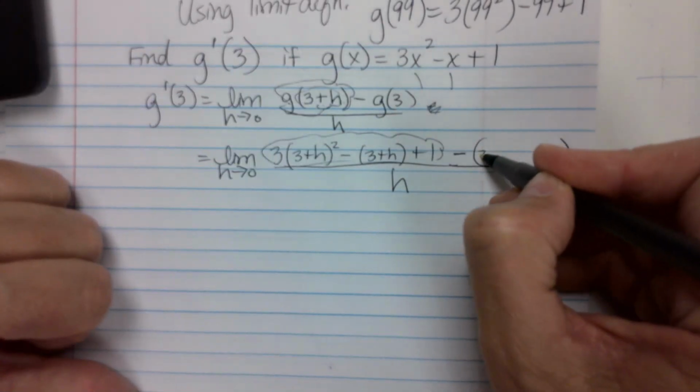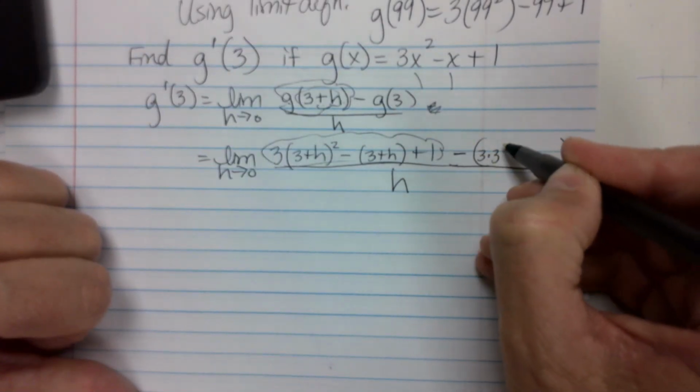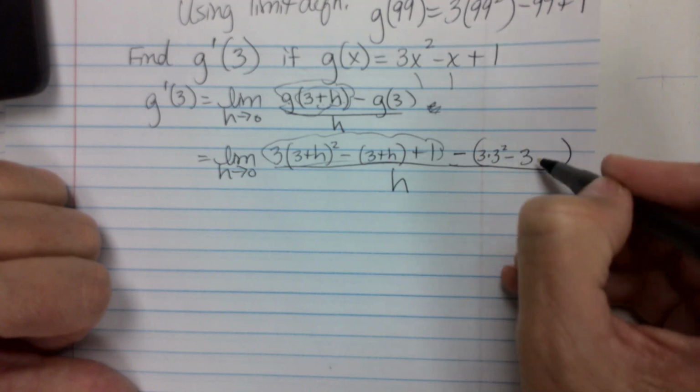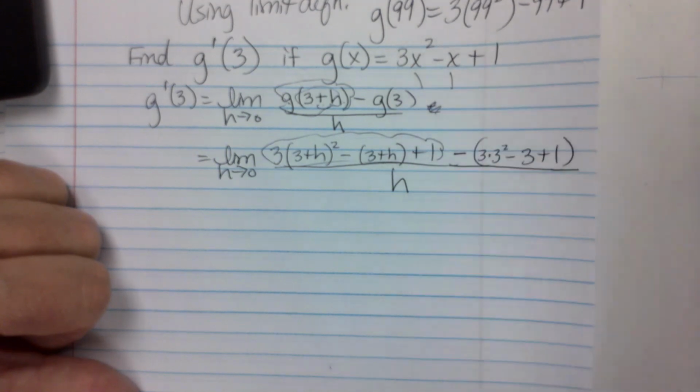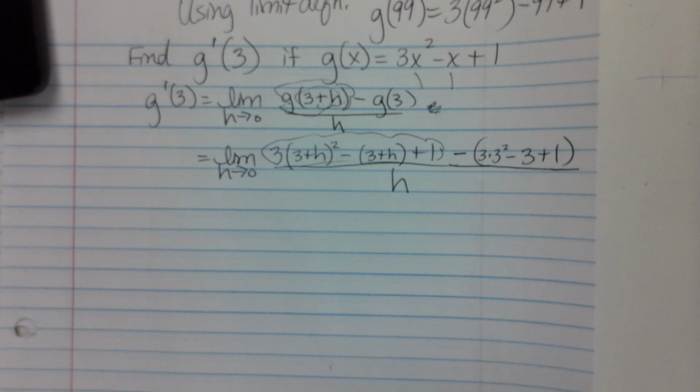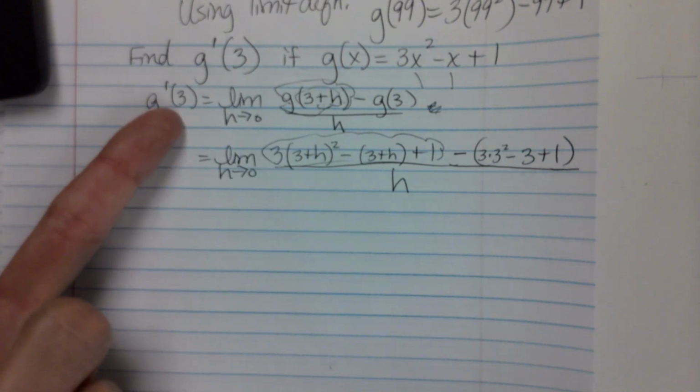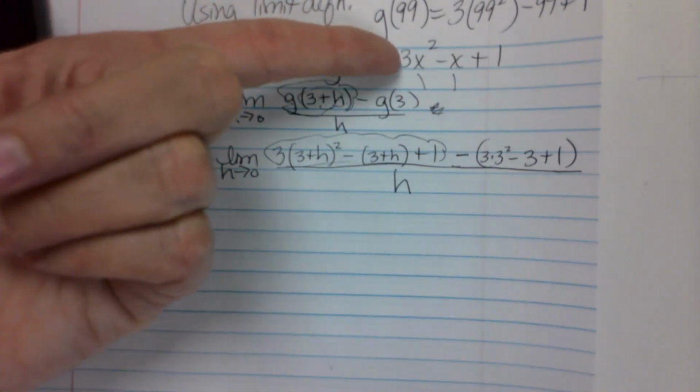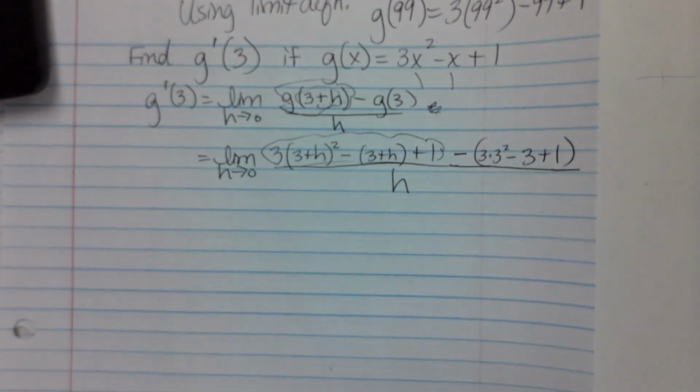But 3 times 3 squared minus 3 plus 1. Why are there all those 3's? Because I'm asking you for g prime of 3, and there was already a 3 in there. Sorry. Someone just likes 3's. So 3 times 3 squared minus 3 plus 1.